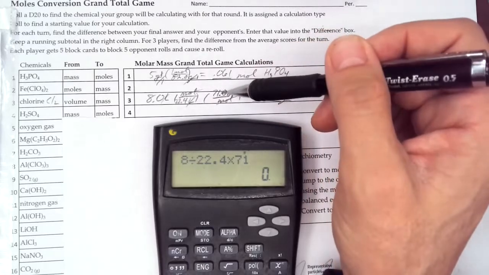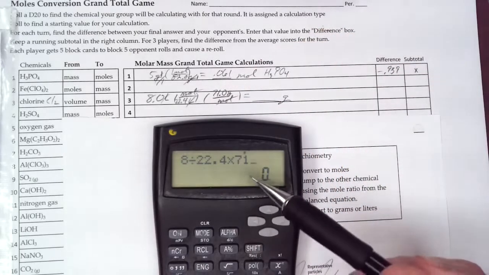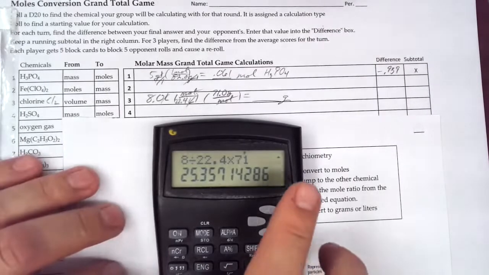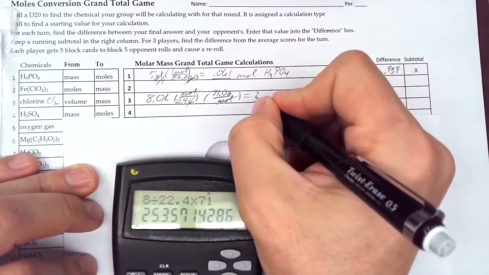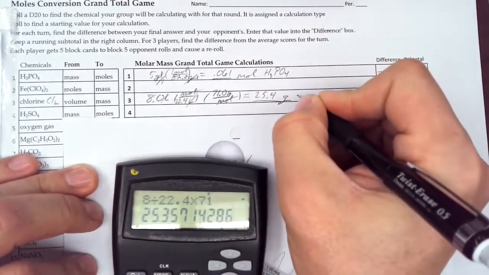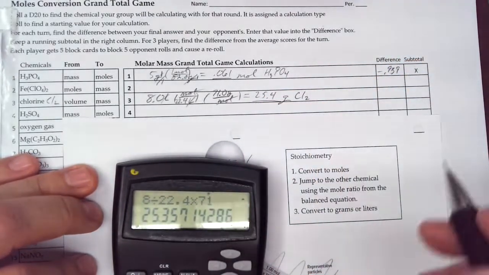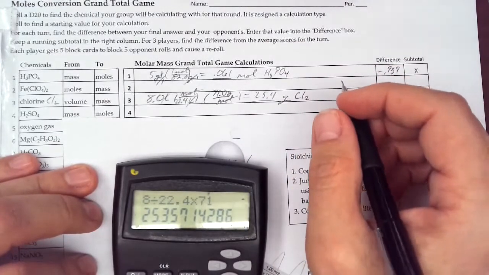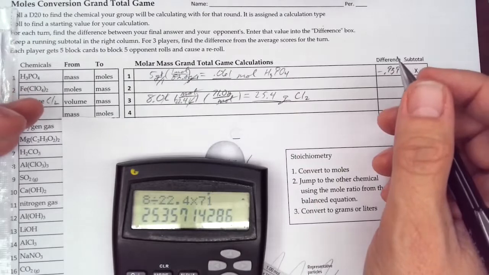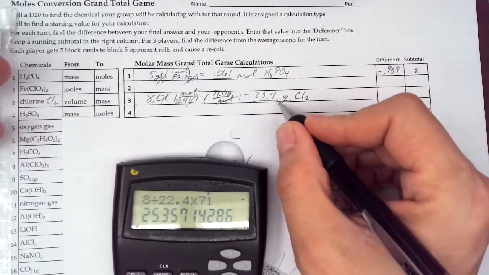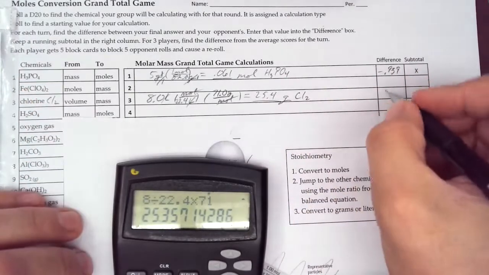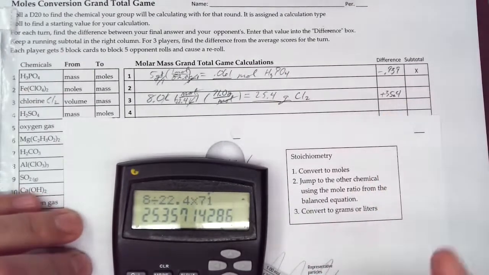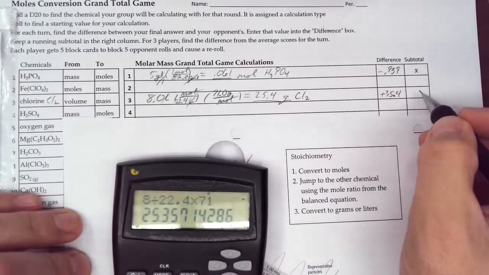8 divided by 22.4 times 71, as you can see here. And equals gives me 25.4, rounded to the third digit. Good enough, 25.4 grams of Cl2. And so let's say that my opponent got 10. Then I beat her by 35.4, right? So my new score on this one is plus 35.4. And then my new subtotal is that.